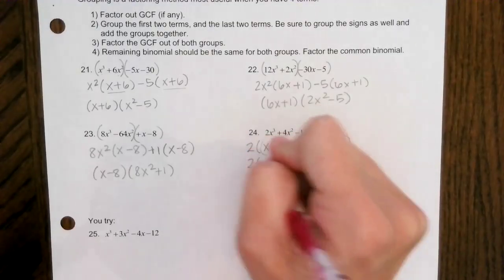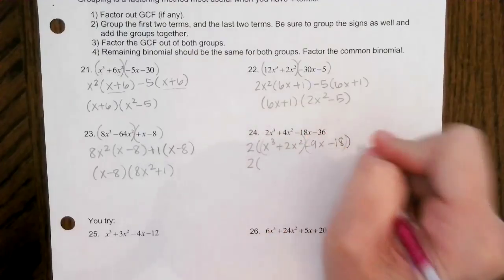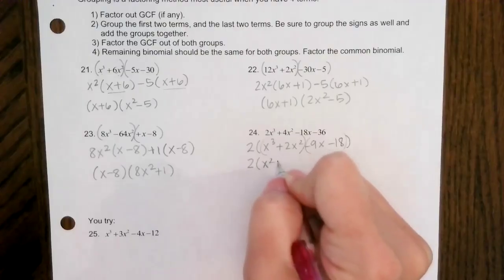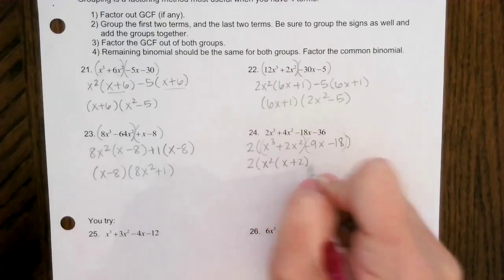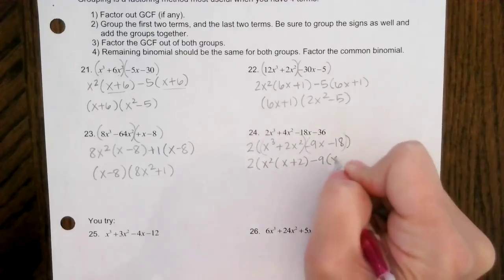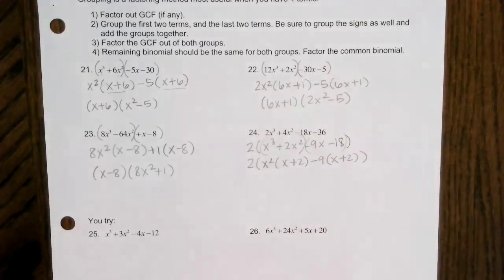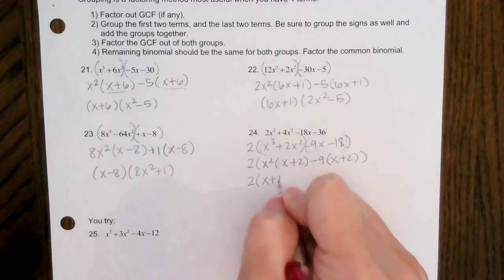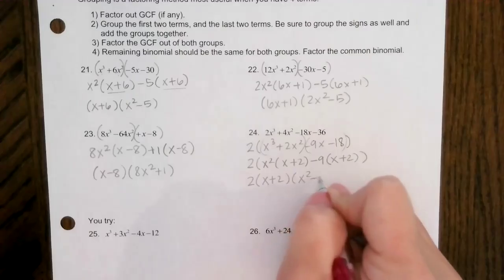All right, now we group our first 2 and group our last 2 within that parentheses. And so I can take out an x squared, and I'm left with x plus 2. Then I take out a negative 9, and I'm left with x plus 2. Both of those factors are the same, so I'm going to have x plus 2, and I'm left with x squared minus 9.